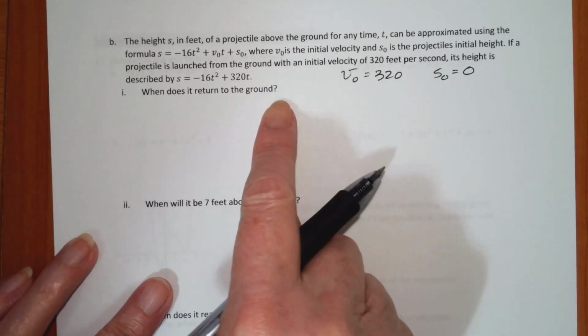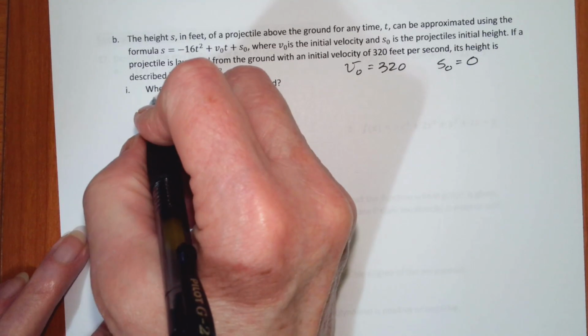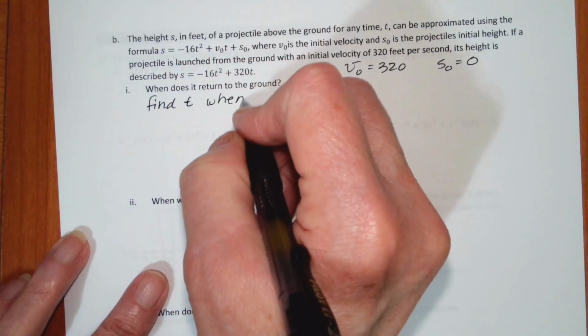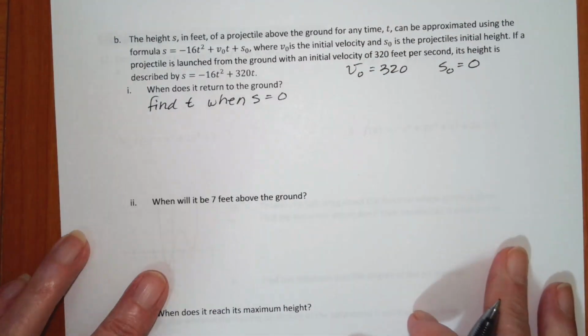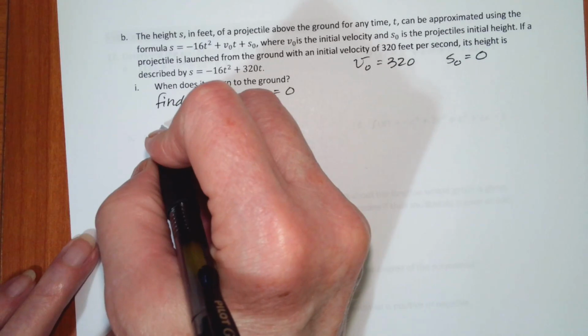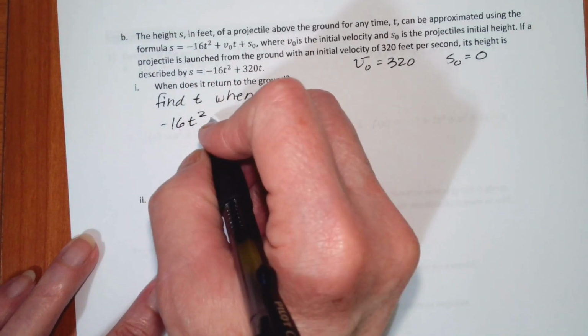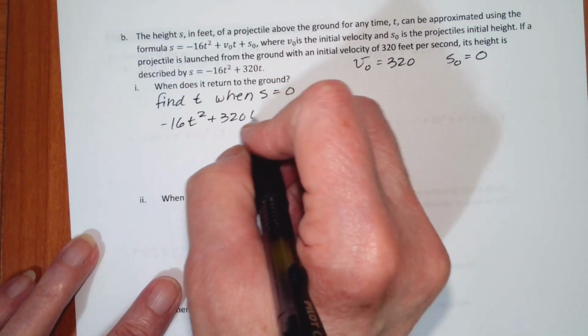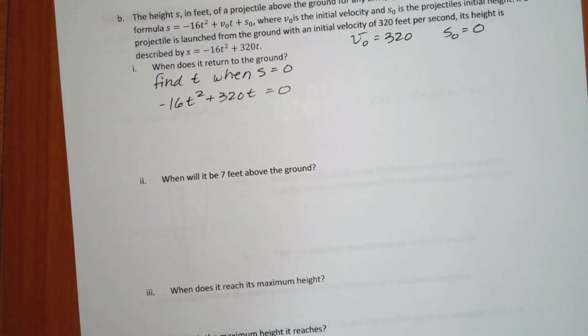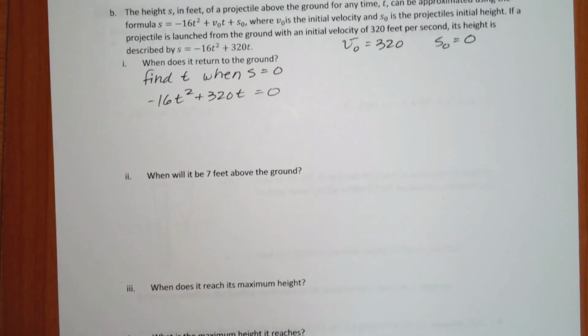Okay, so when does it return to the ground? That means find t when s equals 0. I just set it equal to 0 and solve. So negative 16t squared plus 320t is equal to 0. You can do this any way you want.